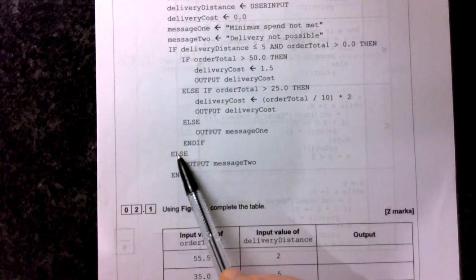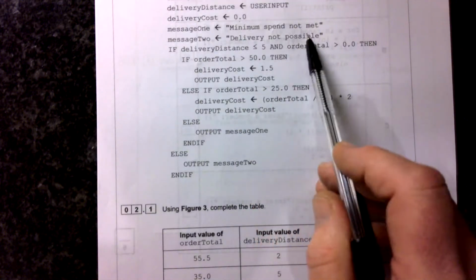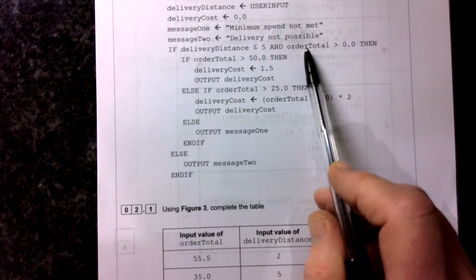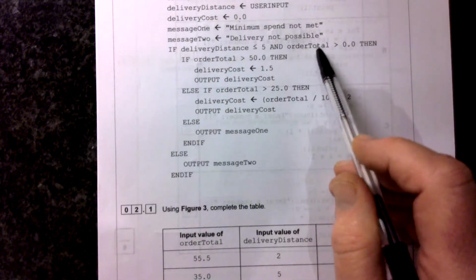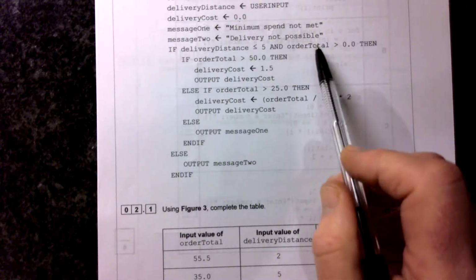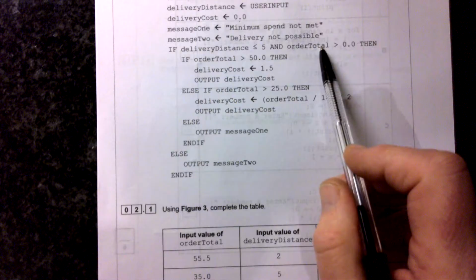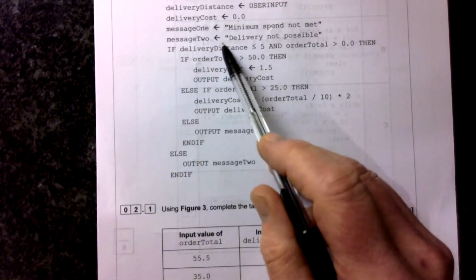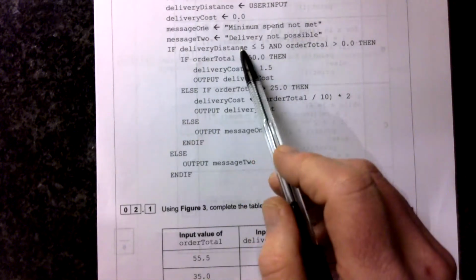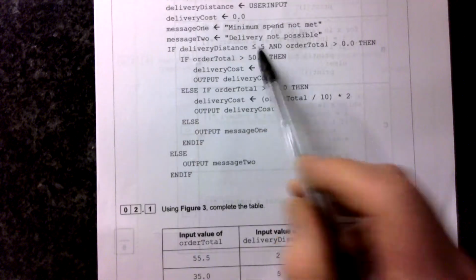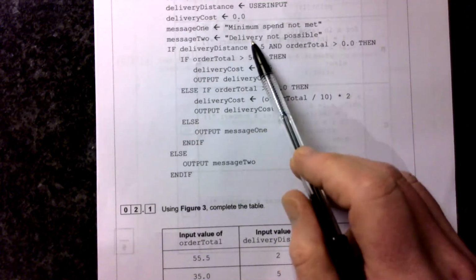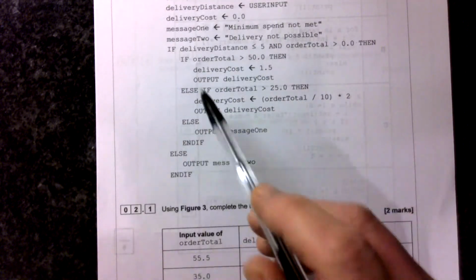If those aren't met, then we output message 2, which is it's not possible. So if your order total is not bigger than 0, in other words, if you haven't ordered anything, you can't have it. And if the delivery distance is bigger than 5, then you can't have it either. So if either of those 2 things are wrong, then it outputs that.